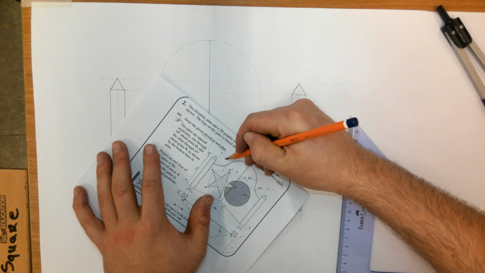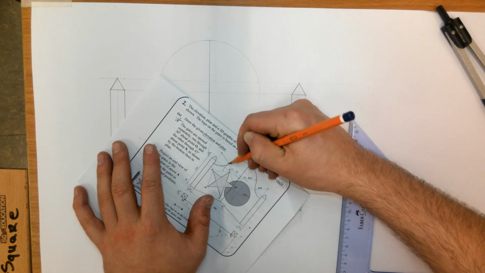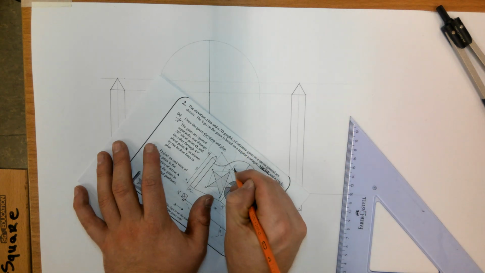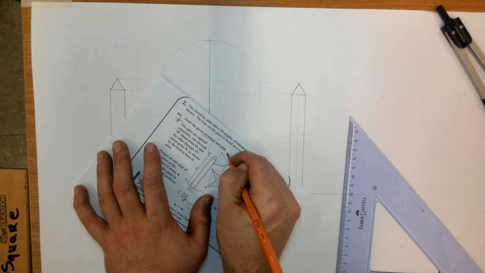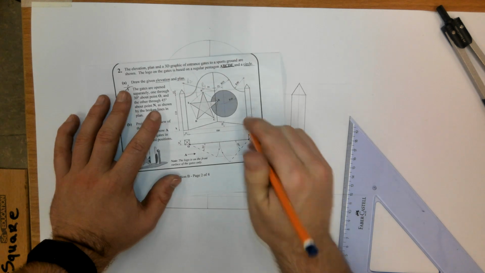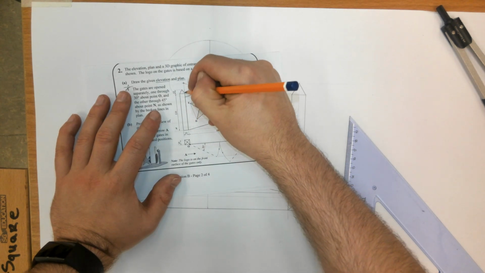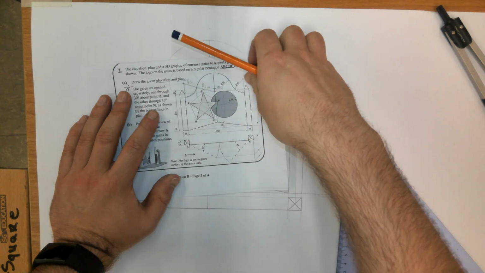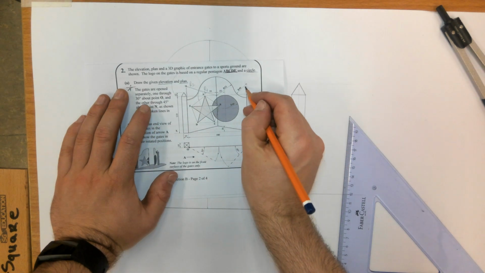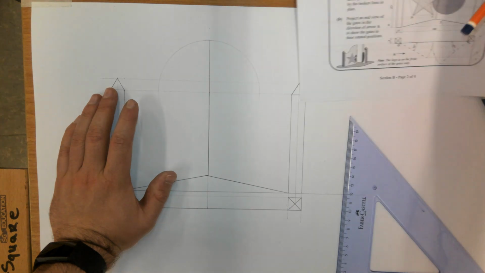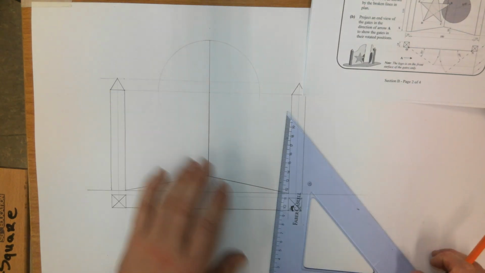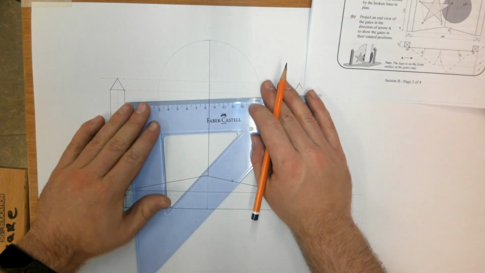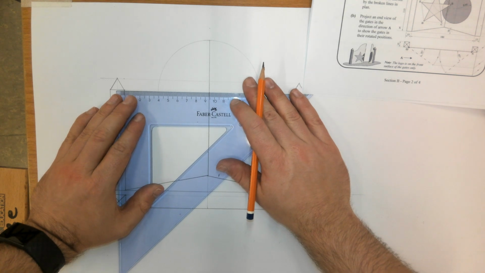So if you want to get the distance between their centers, you add the radii R1 and R2 together. Now this center point here is in line with the edge of the post. The radius is 40, so I'm going to add 55 and 40, which gives me 95.